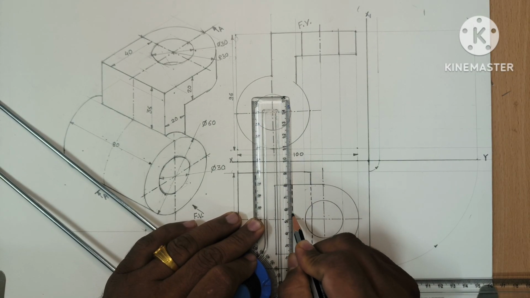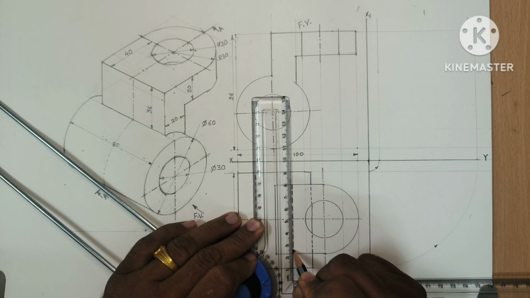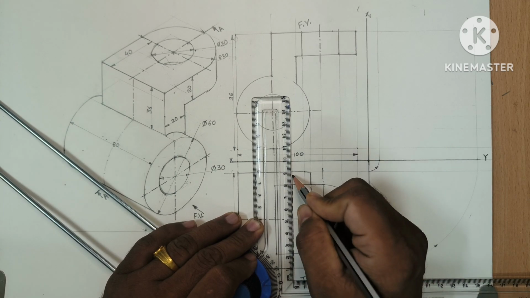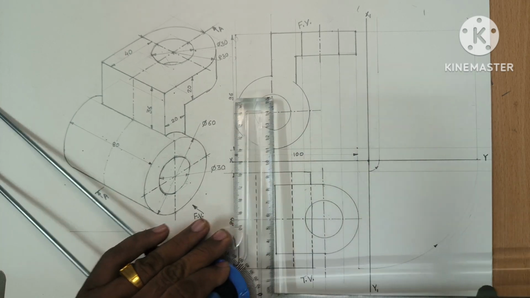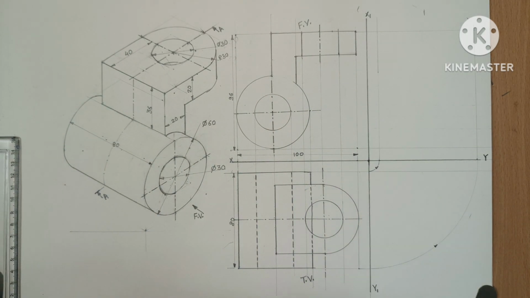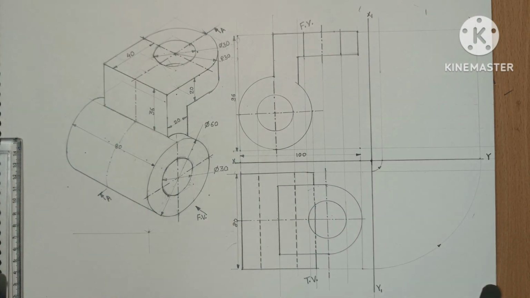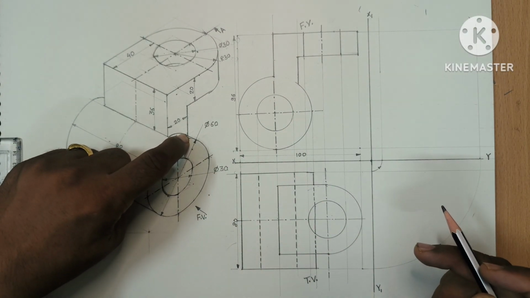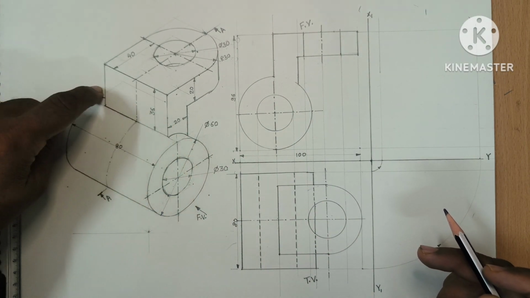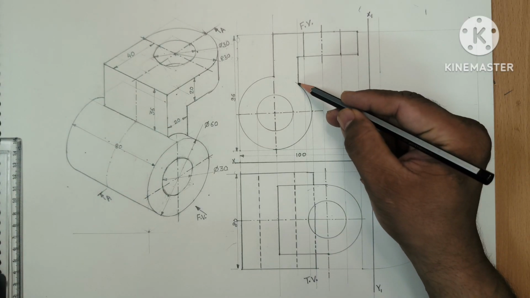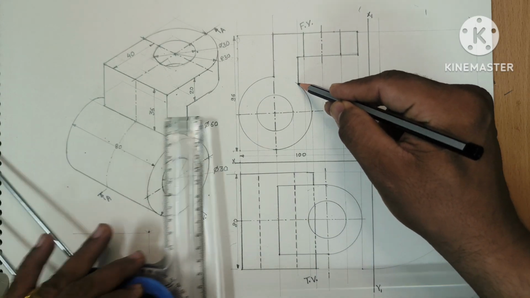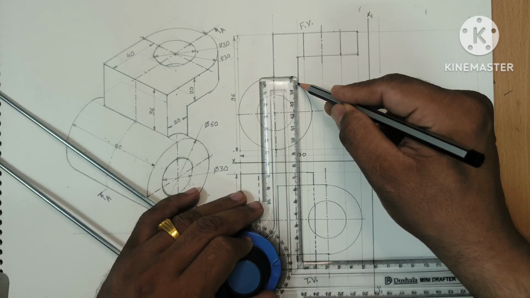This will be the hidden line. And this portion from the top view is not visible, so I have to draw it in the top view.